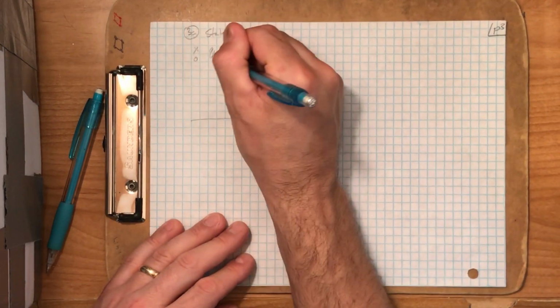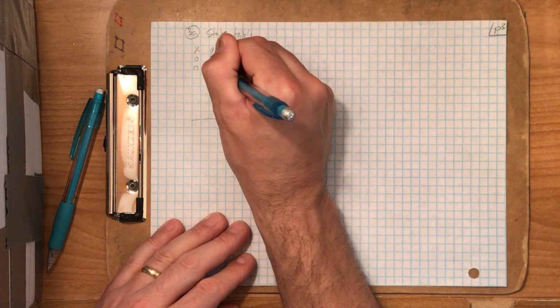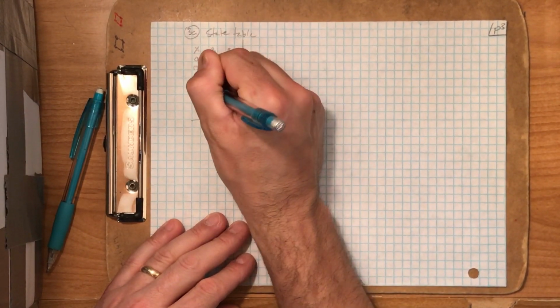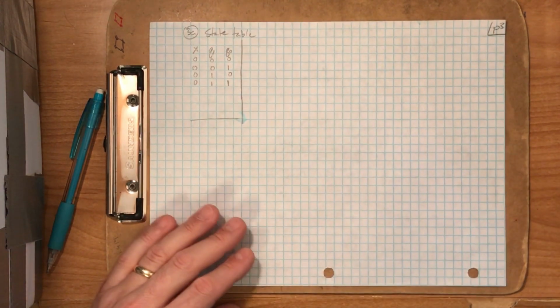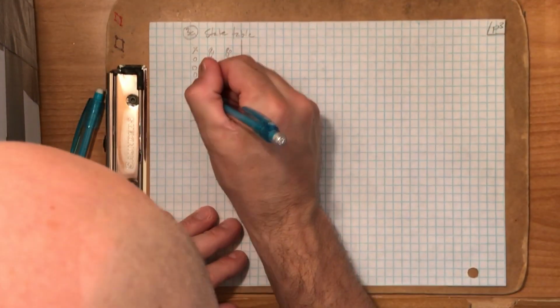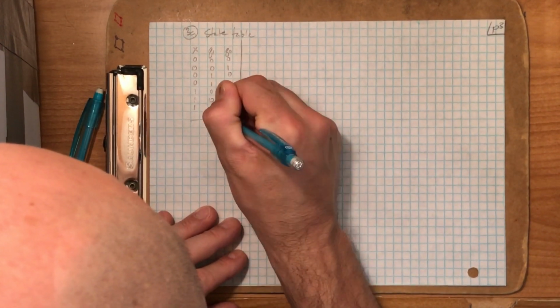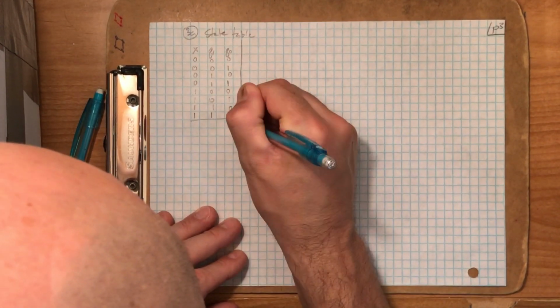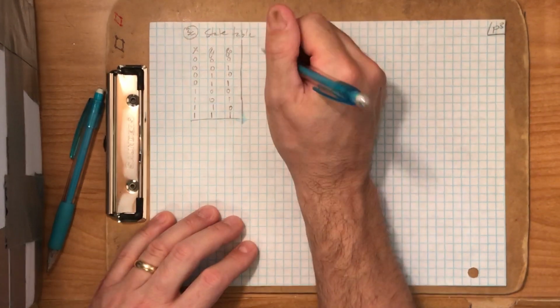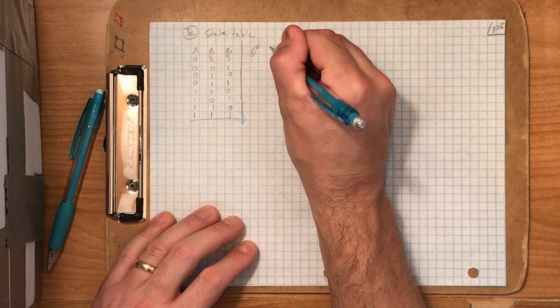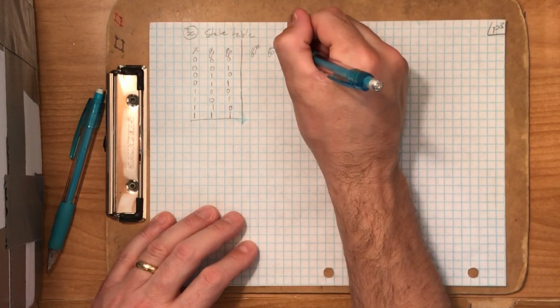So fill this part in just like a normal truth table. Over here we have our next states. Q1 next, Q0 next.